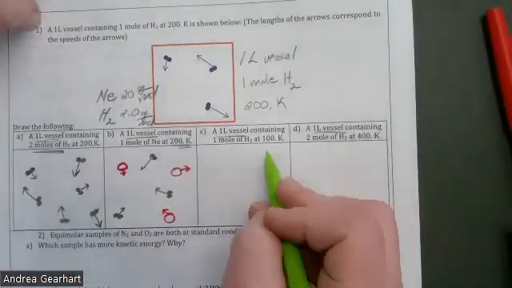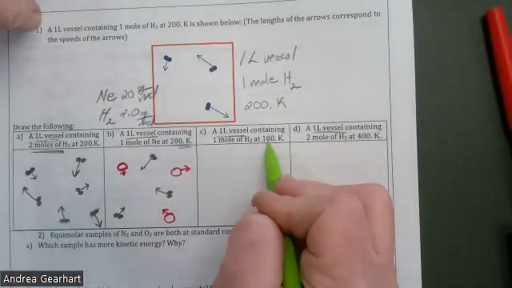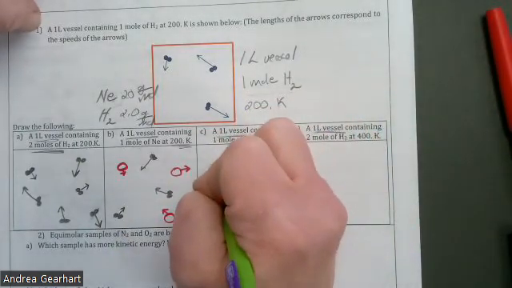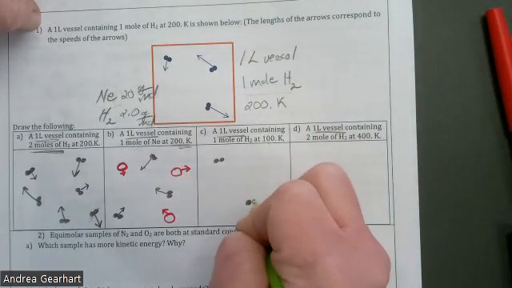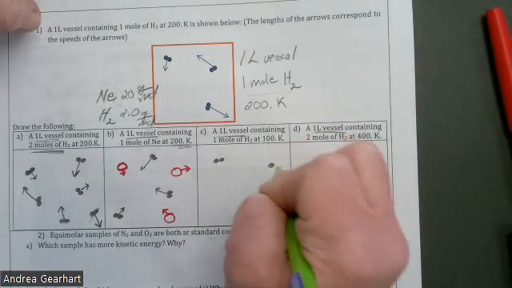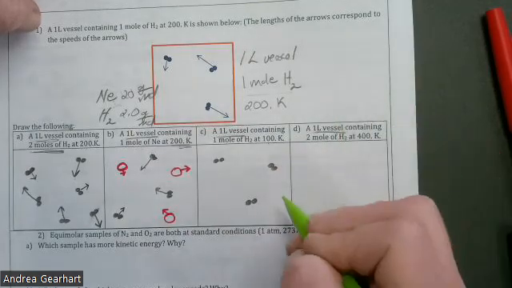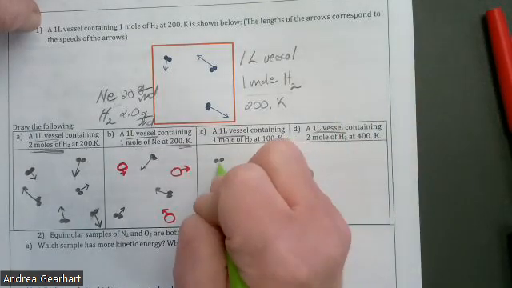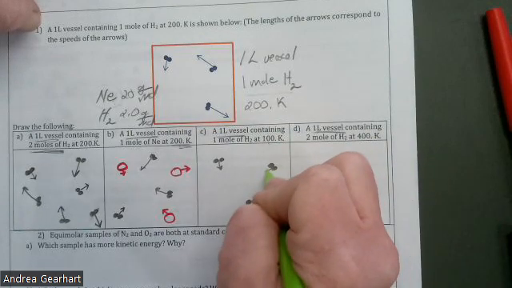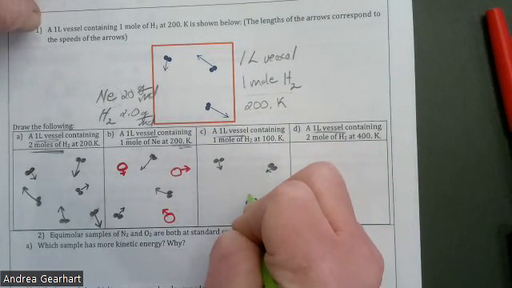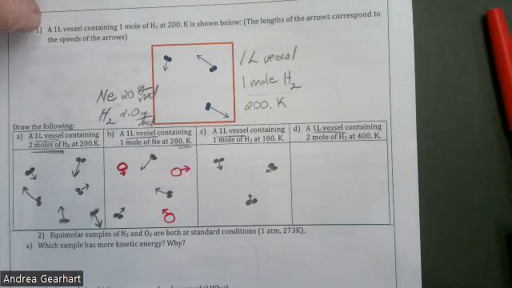All right. Only change, lower temperature. So not as much kinetic energy. Our arrows will be shorter. So we had 2 long and 1 short. So I think I'll draw the short as my long. Ooh, really short, really short. All right.